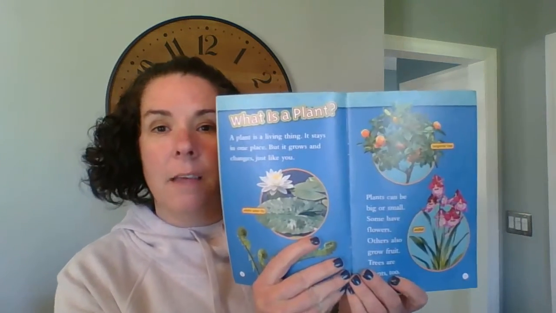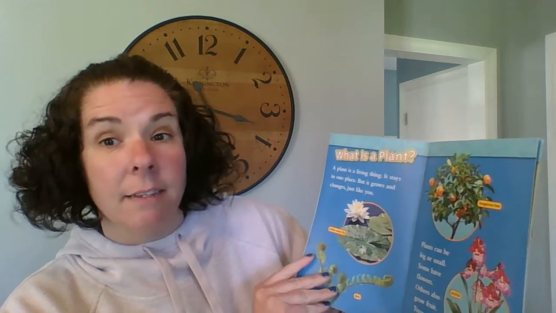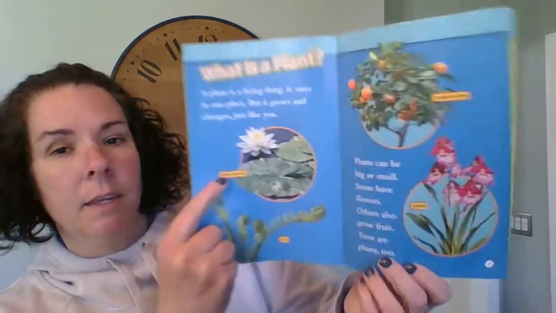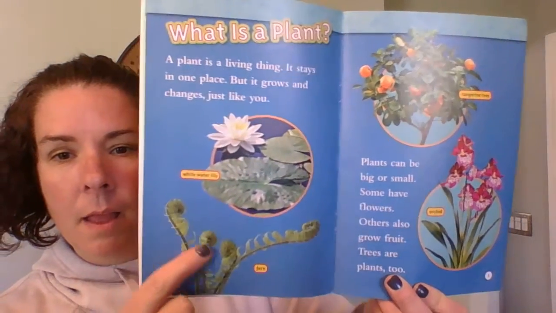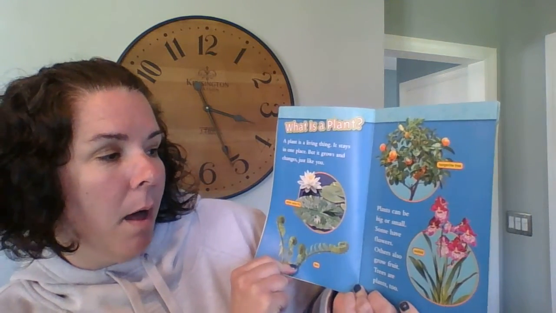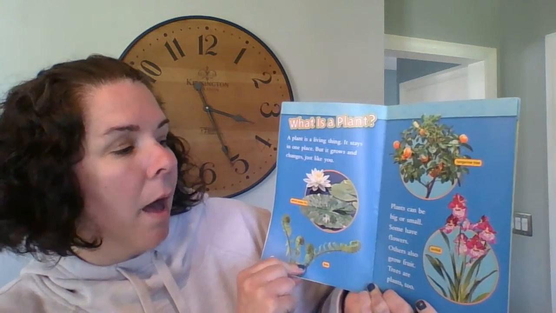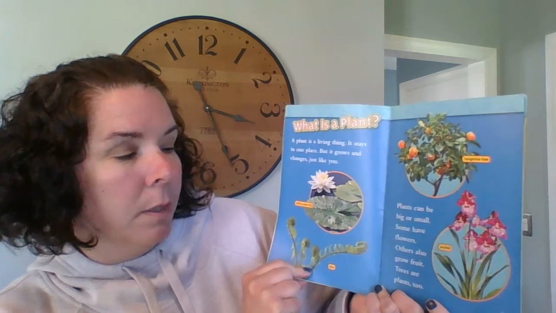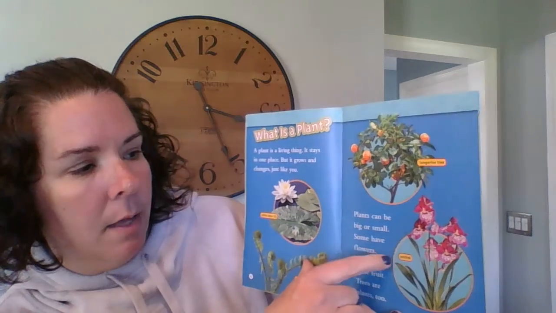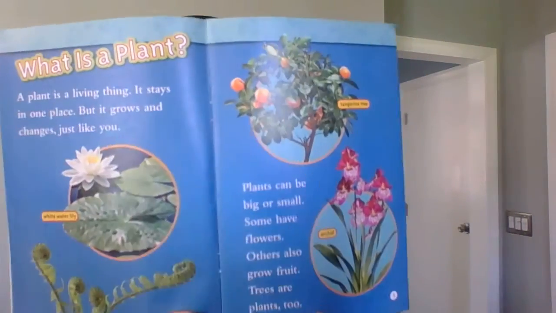What is a plant? A plant is a living thing. It stays in one place, but it grows and changes just like you. This is a water lily. This is a fern. Plants can be big or small. Some have flowers. Others also grow fruit. Trees are plants too. We have a tangerine tree and we have an orchid.